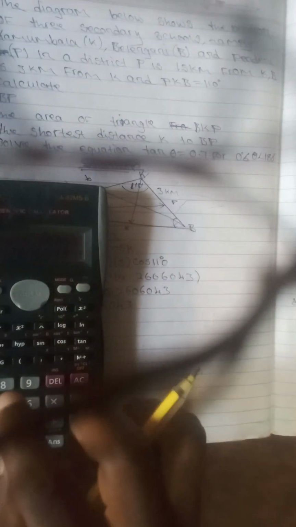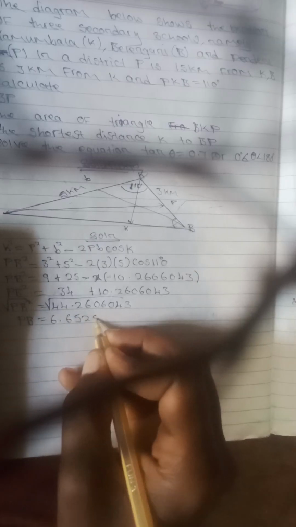The square root of 44.2606043 is 6.65286438. So this is our answer.